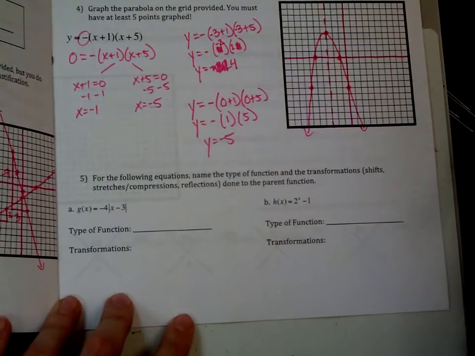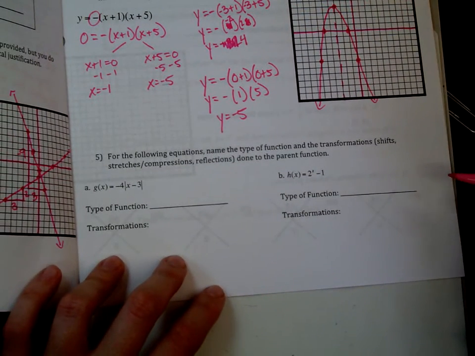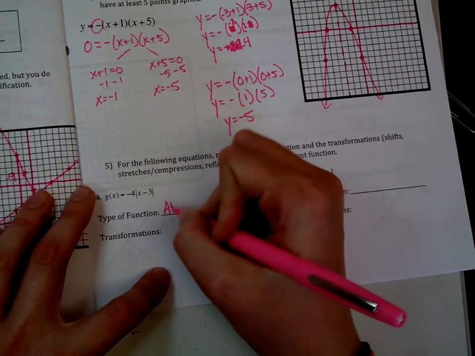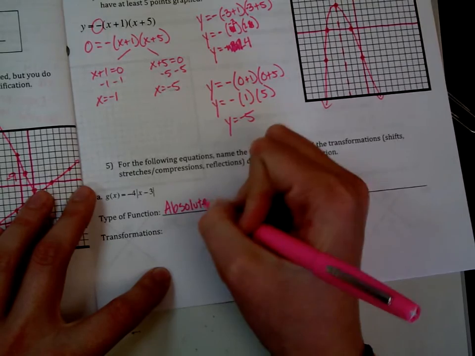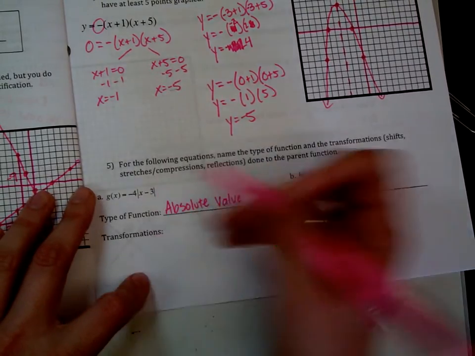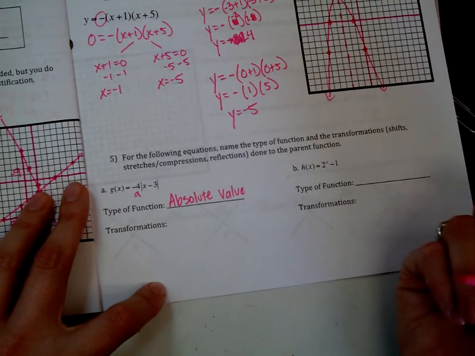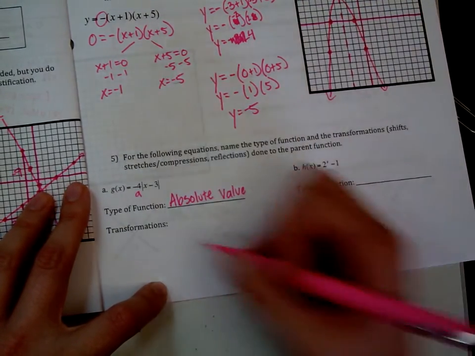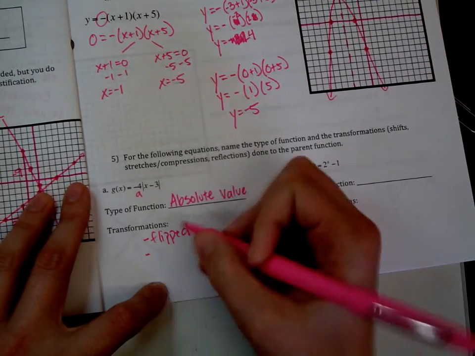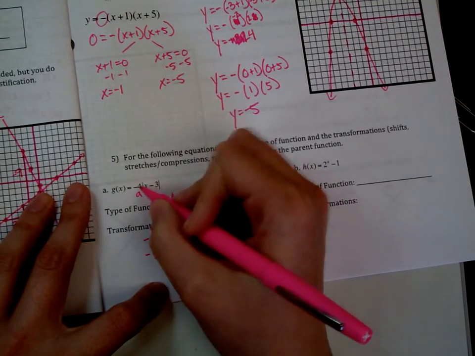For the following equations, name the type of function and the transformations done to the parent function. So the type of function here is an absolute value. I know that because it has the bars. The transformations, well, we've got an A, and it's negative, so we know it will be flipped. We know that it will be stretched by a factor of 4.